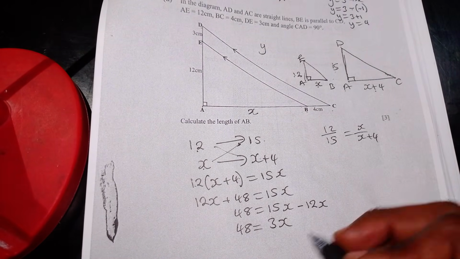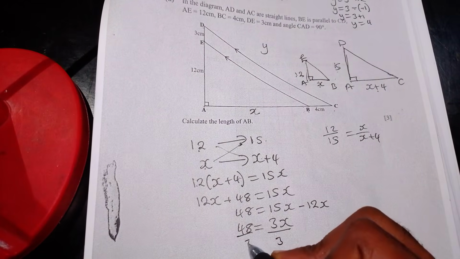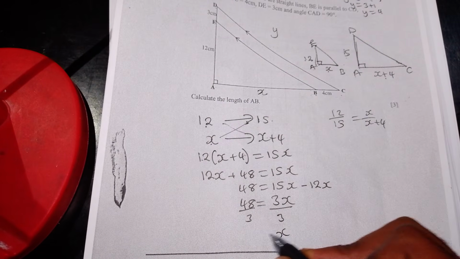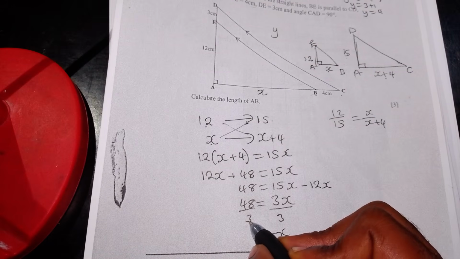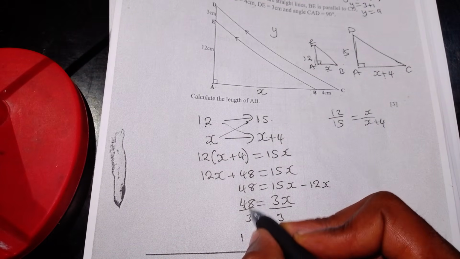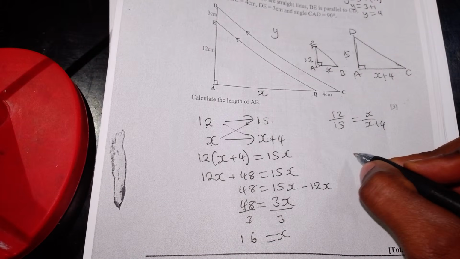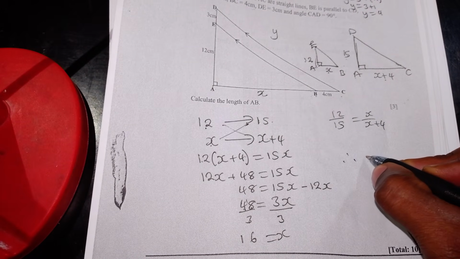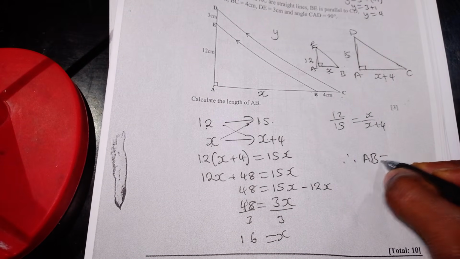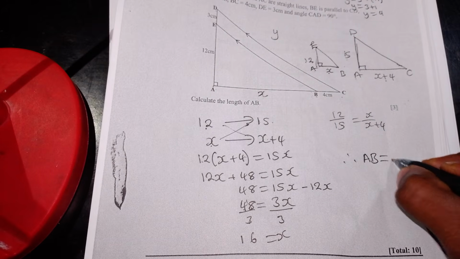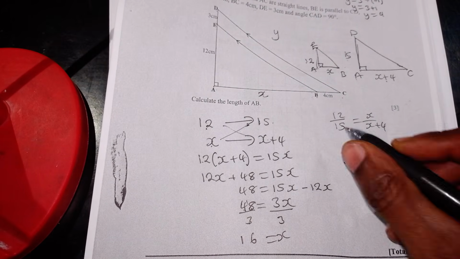And then to solve for x, you can simply divide both sides by 3, so that your x is this into that, that's a 1, remainder 1, this into that, you have a 16. So you can conclude this side and say therefore my AB is equal to 16 centimeters, since we are dealing with centimeters.